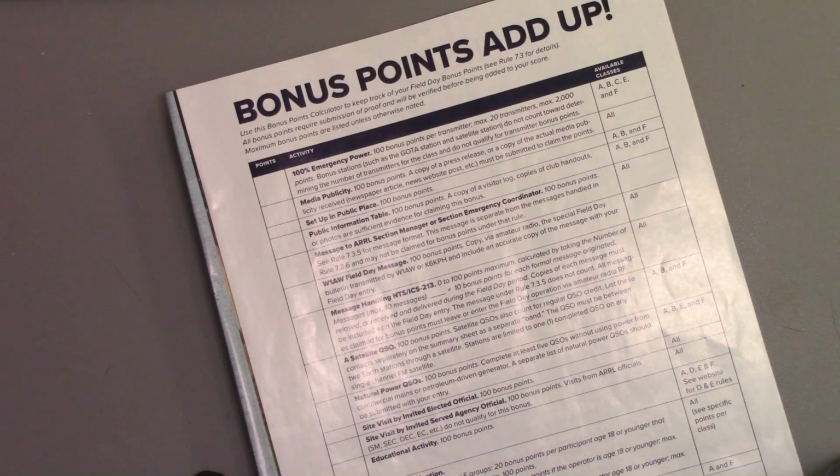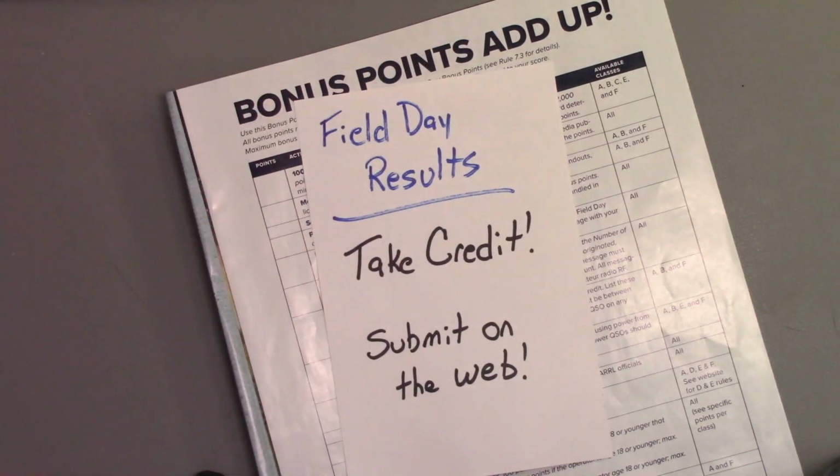Here's this great pullout from the ARRL in the June QST magazine that tells you all the bonus points you can get for Field Day. You've probably been following that along, and I definitely encourage you to submit your Field Day results because let's take credit. You're going to help yourself, and if you operated with a club or if you want to give your points to a club, you're going to be able to do that for them, as well as you're going to get 50 points just for submitting on the web. So there's a lot of good ways to do that, and let's walk through that now.